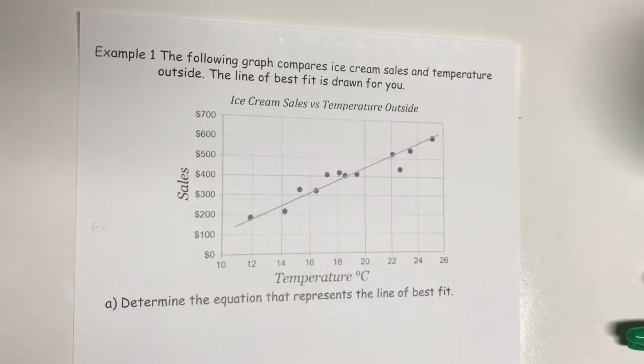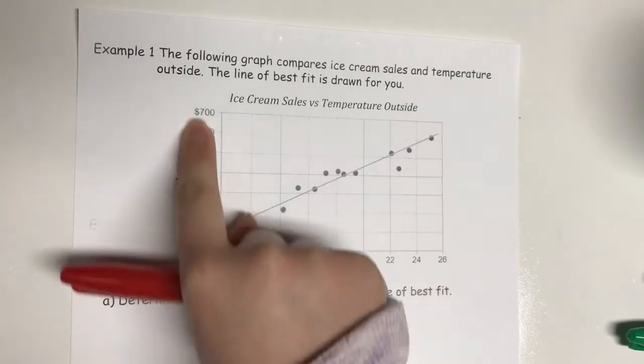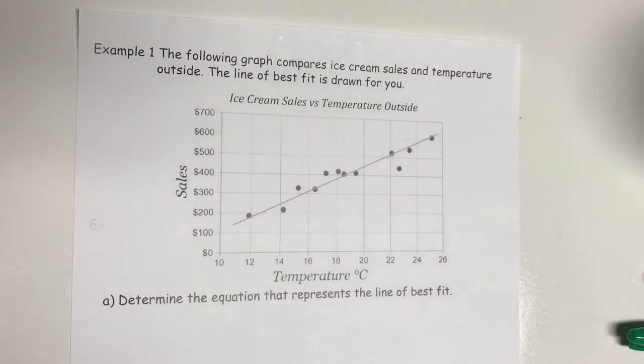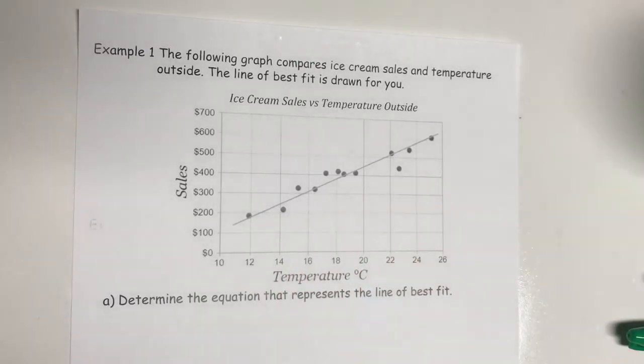Example 1. The following graph compares ice cream sales and temperature outside. The line of best fit is drawn for you. So we have our independent variable of temperature in degrees Celsius and our dependent variable, which is the sales of ice cream. The line of best fit is already there, and we can see that there's a strong positive correlation.